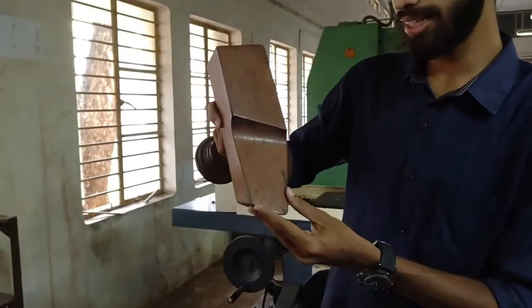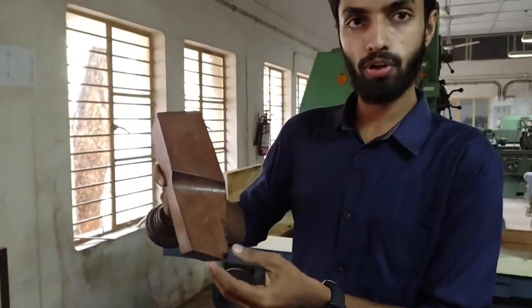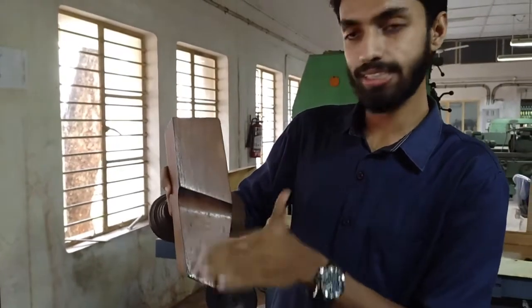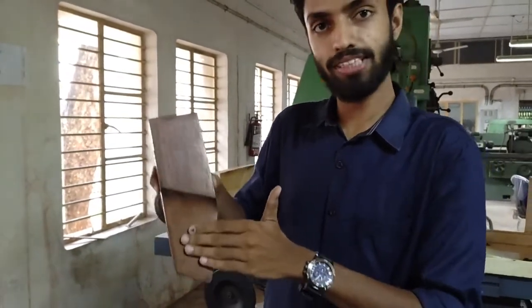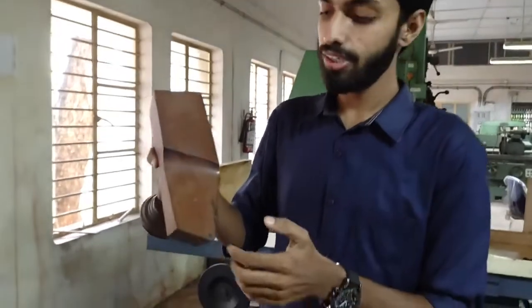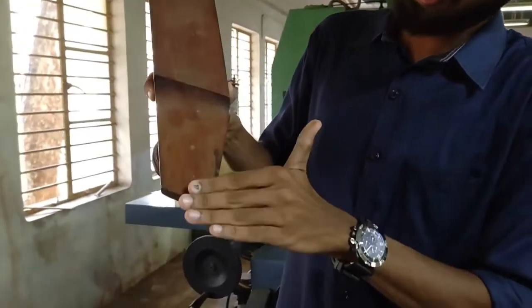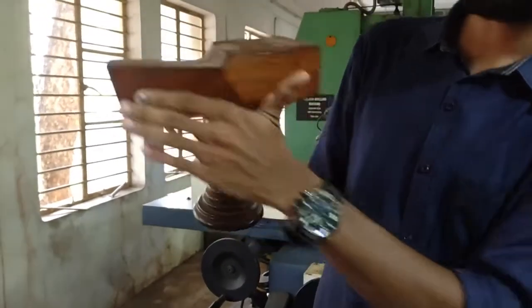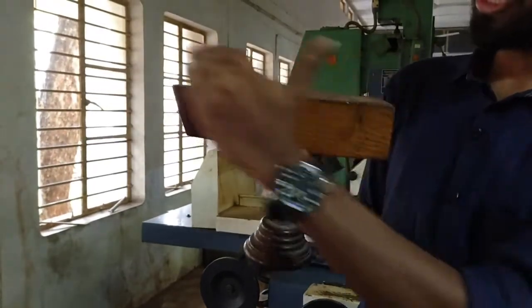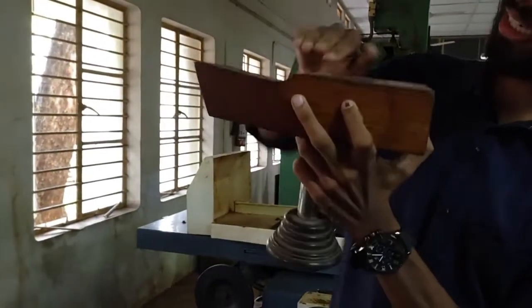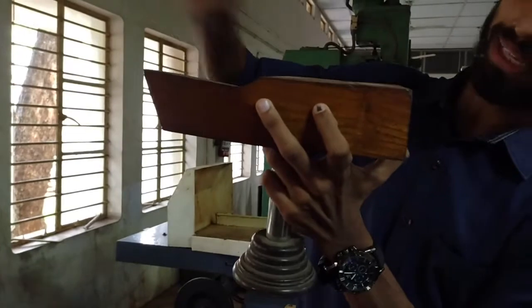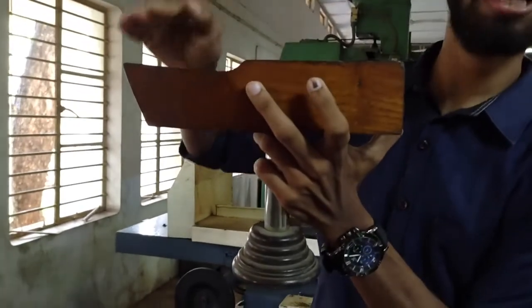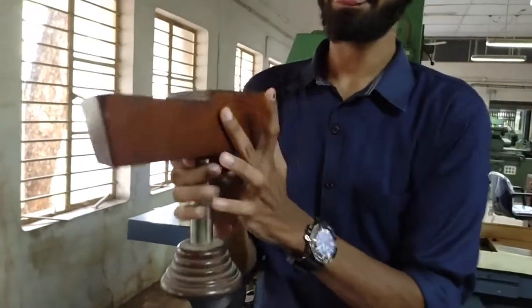When it cuts like this, the chip of the workpiece slides along this surface. So this surface is called the rake surface. This rake surface is tilted towards the back. When you see from the side view, it is tilted towards the back. So this angle is called back rake angle.